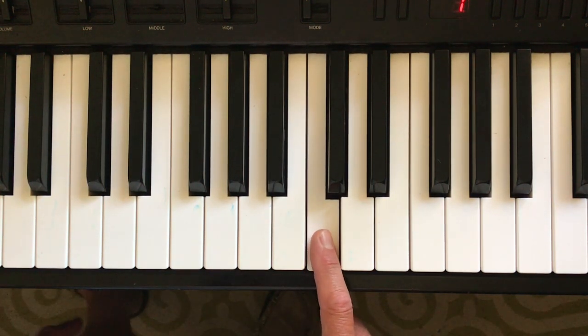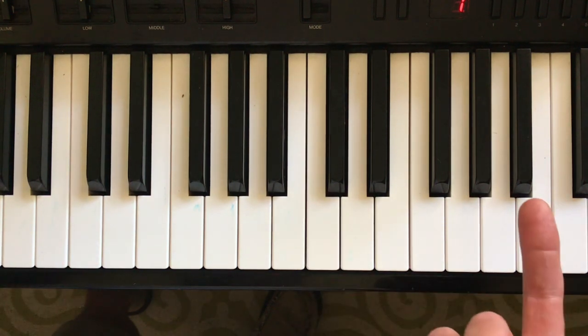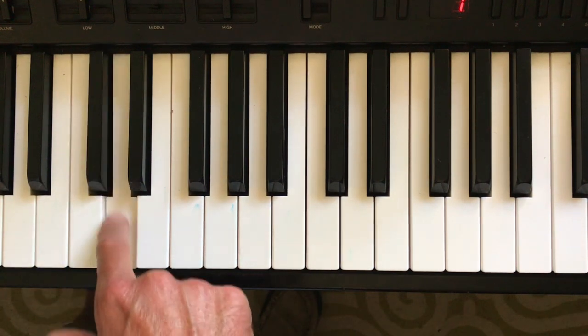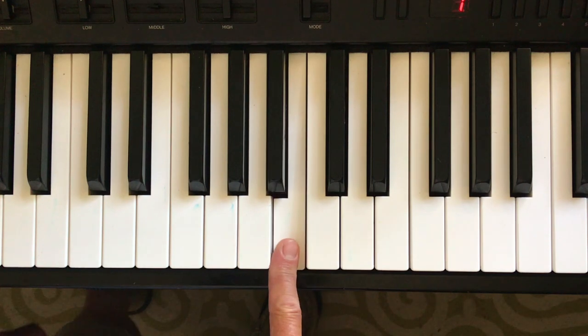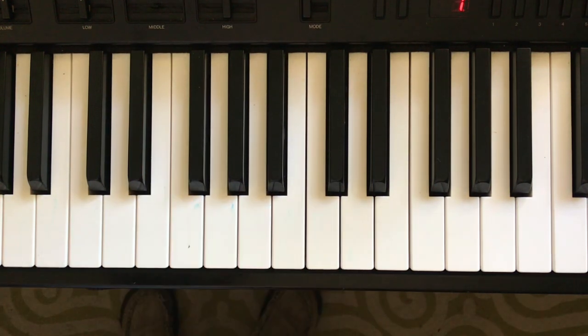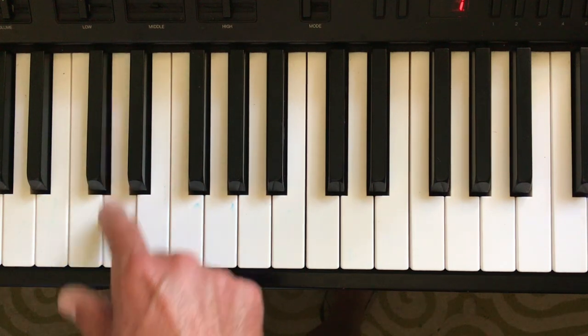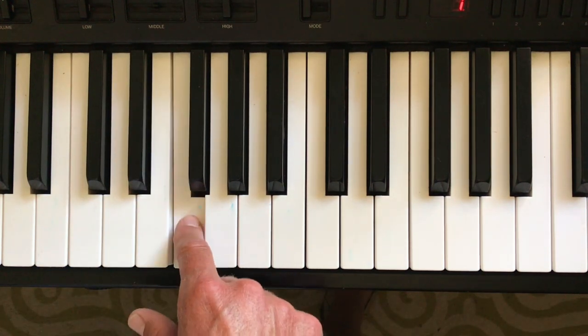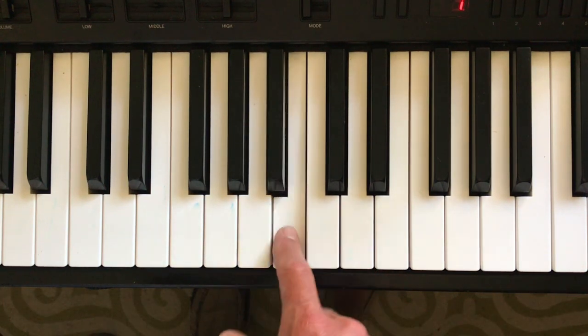And that's called a chromatic scale. It's basically playing, let's count the notes. 1, 2, 3, 4, 5, 6, 7, 8, 9, 10, 11, 12. Okay? 13 if we include C, but we started on C. So this chromatic scale contains 12 notes. C, C sharp, D, D sharp, E, F, F sharp, G, G sharp, A, A sharp, B.